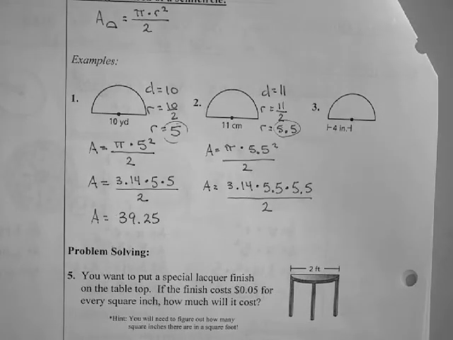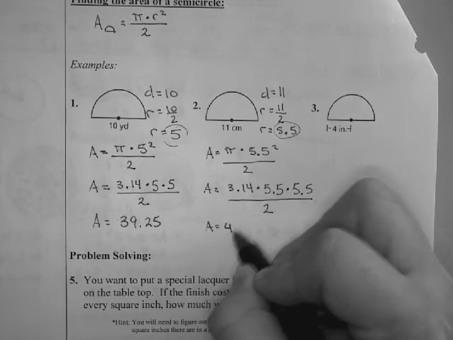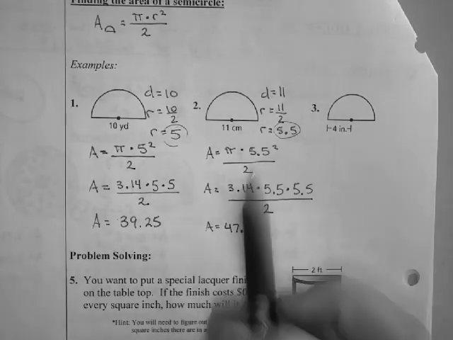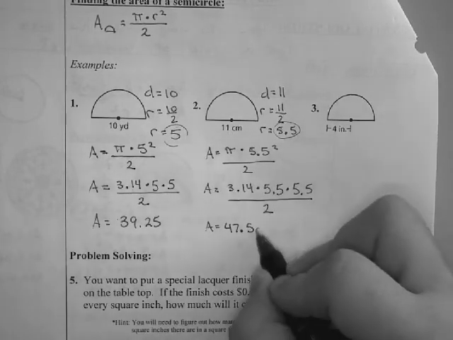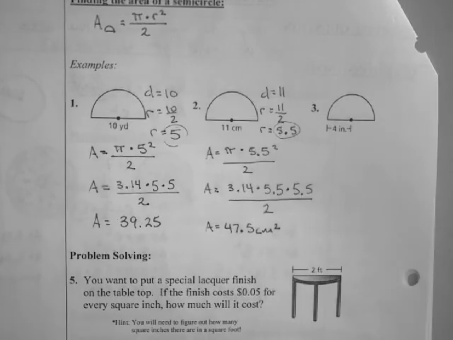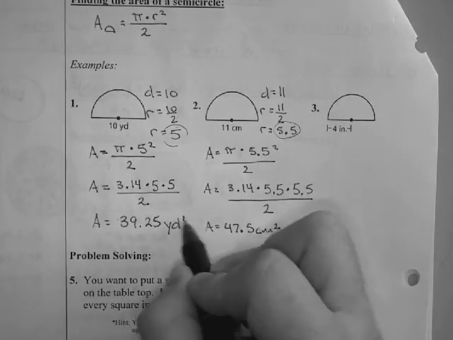So I go 3.14 times 5.5 times 5.5, and then I'll take that number and divide it by 2, and I get the area is equal to 47.5. Same with our units as in full circles, centimeters squared. Oh, I forgot my units for number 1. So if it's yards, it would be yards squared.